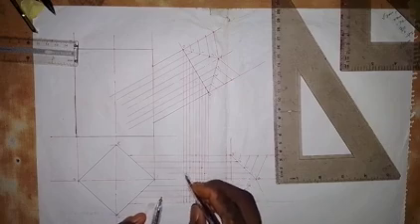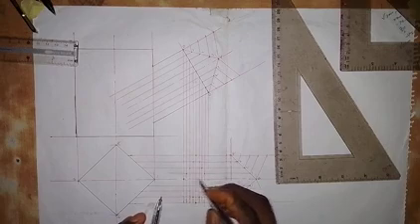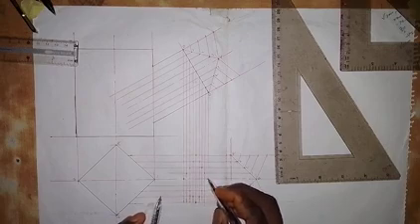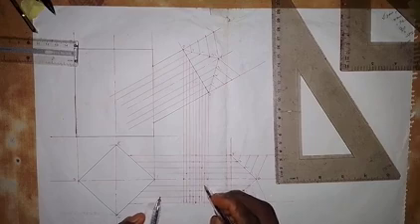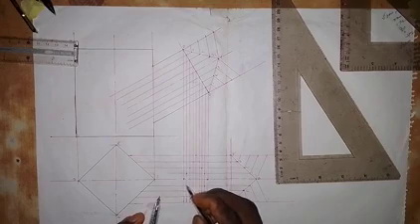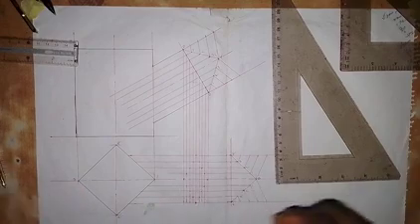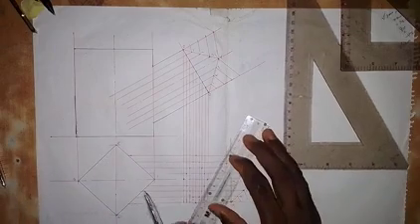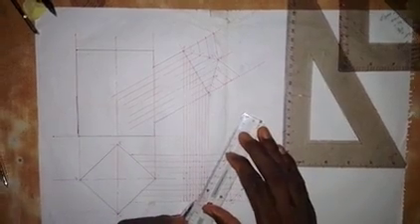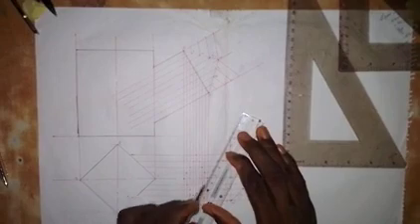So here we have 0. Then here we also have 0. Then at this point we have 1 here, and then we have 1 here. So just follow me. The next thing that we are going to do is to join this together. So this is going to form a straight line. So we join this together like this, to form a straight line.